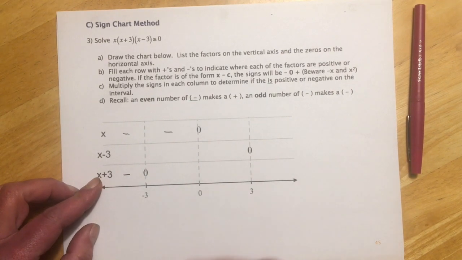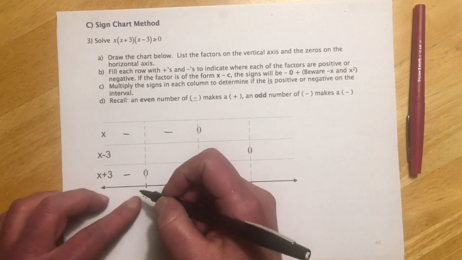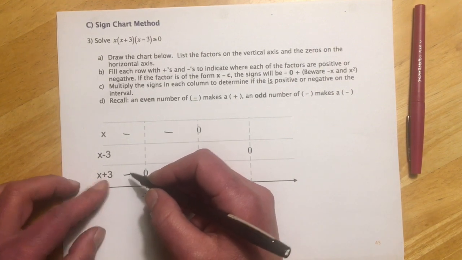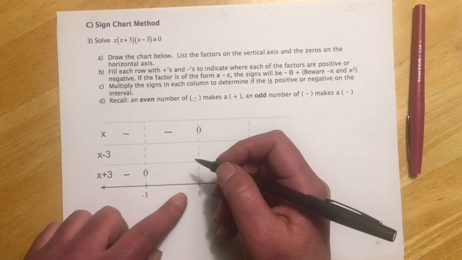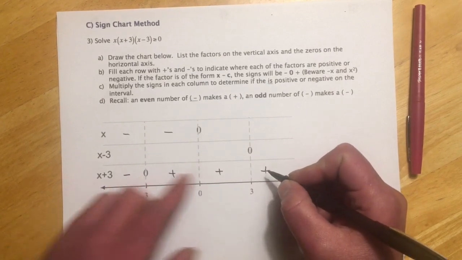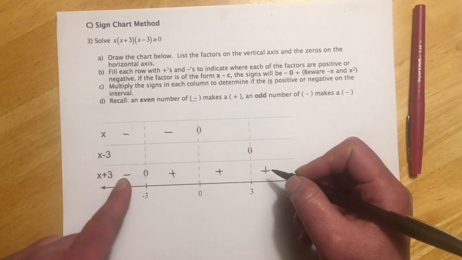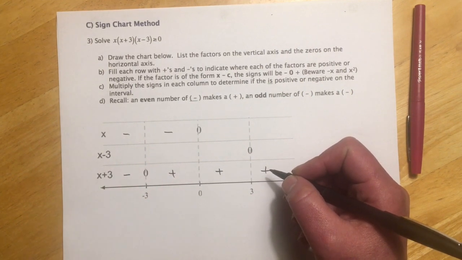So this is kind of like doing the test point method, but without actually doing any math. We're just saying, yeah, negative 4 in here would be negative 4 plus 3, that's a negative. Over here, negative 2, negative 1, that would keep this positive. And then once it's gone positive, once you get past that 0, it's not going to change signs because it's linear, so it's only going to have 1 zero and 1 sign change.